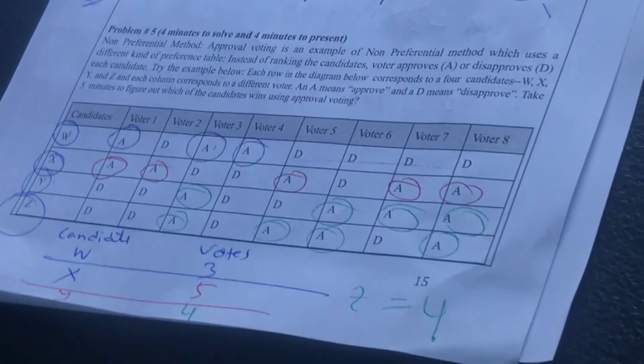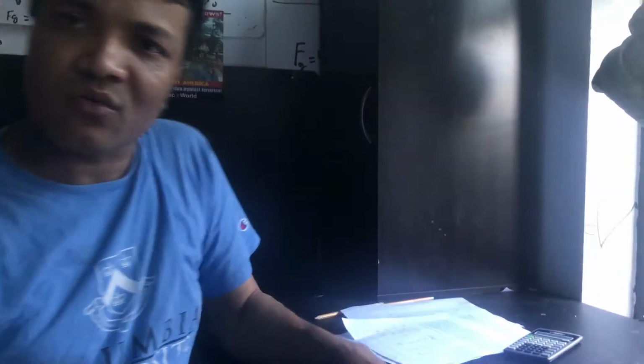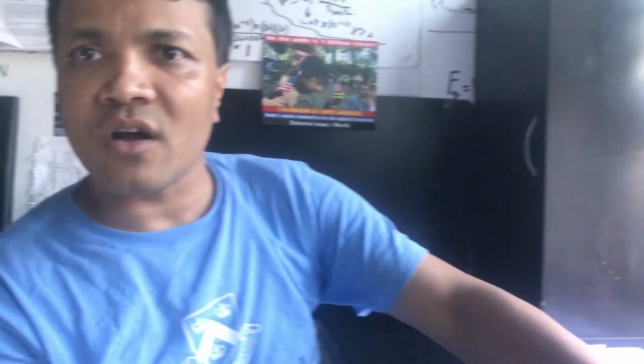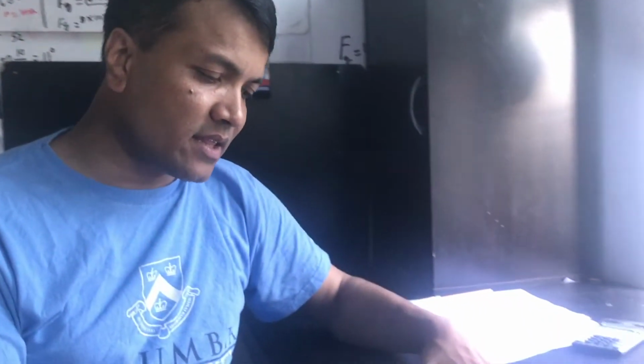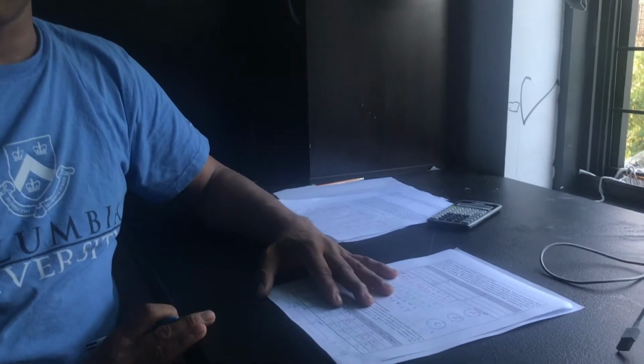So who is the winner of this election? Of course X, because X received 5 votes. This is an example of a non-preferential voting model, which uses a ranking table of a different type. In this ranking table we use approve or disapprove, and X is the winner of this election.